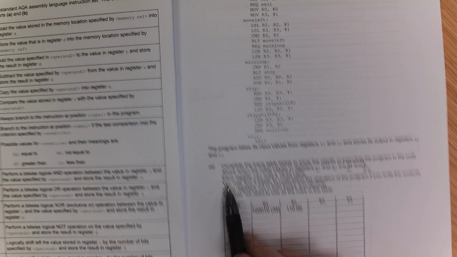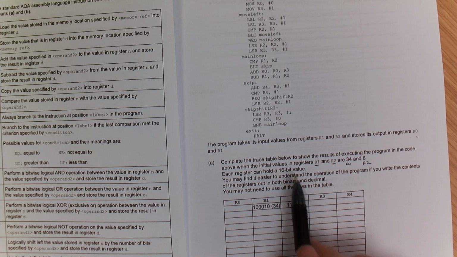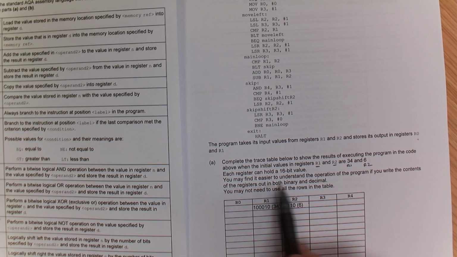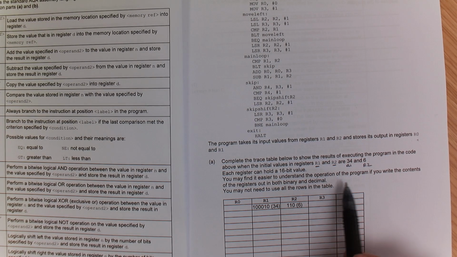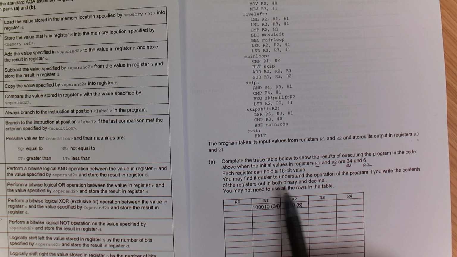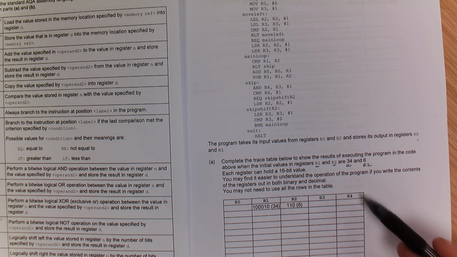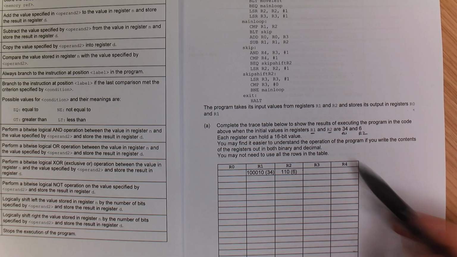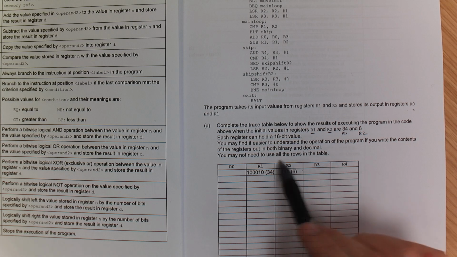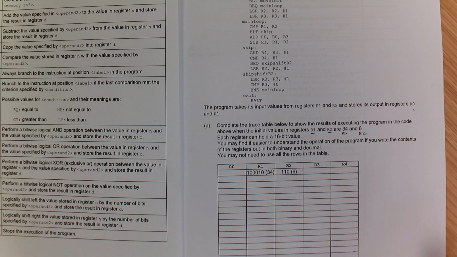Each register can hold a 16-bit value. You may find it easier to understand the operation of the program if you write the contents out in both binary and decimal. You may not need to use all the rows. So just bear that in mind, because sometimes people freak out in an exam and get to the bottom because they've not registered this, and they think they've got to fill out every single row.